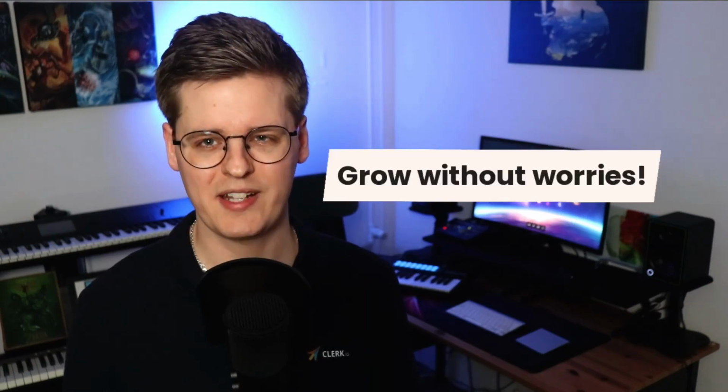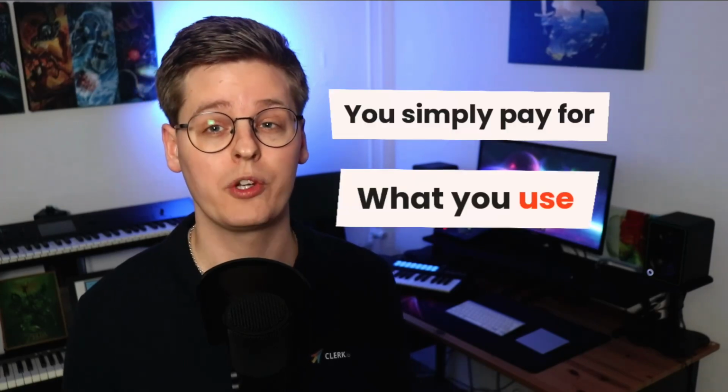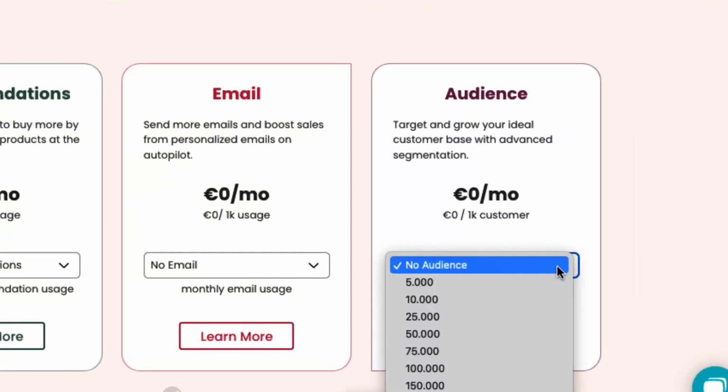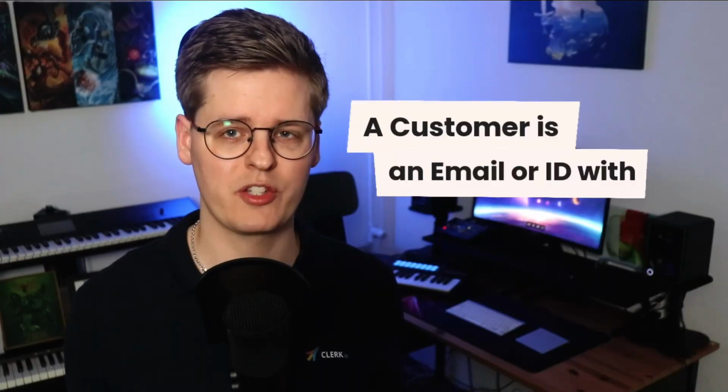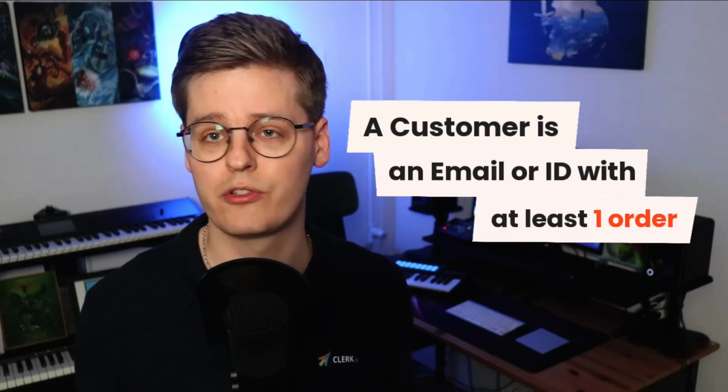Our pricing model allows you to grow without worries. Instead of paying a percentage of the revenue Clerk.io generates, you simply pay for what you use, just like your phone subscription. With Audience, you pay for the amount of customers imported to Clerk.io. A customer is defined as an email address with at least one order associated to it.